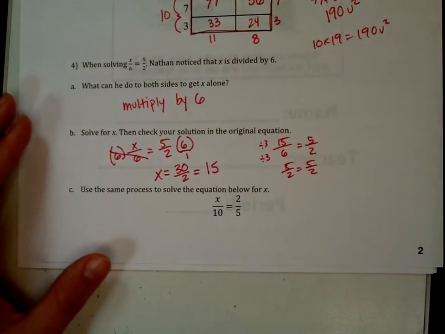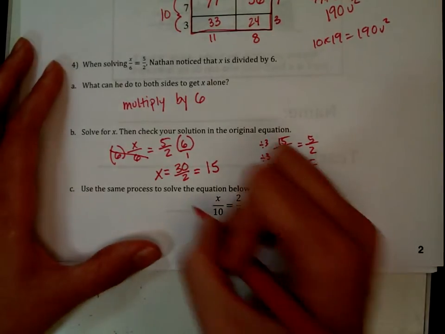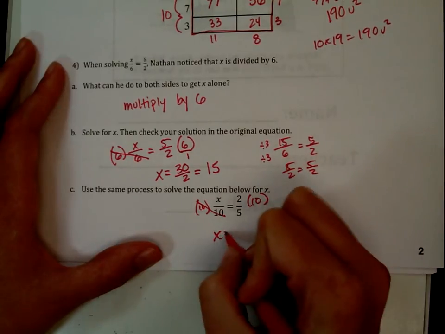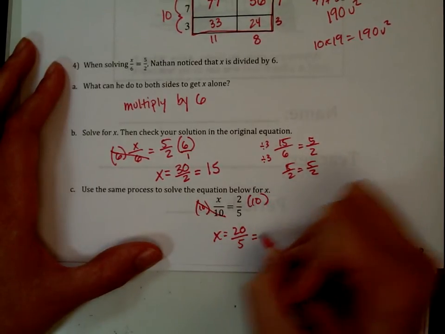Use the same process to solve the equation below for x. So I'm going to multiply both sides by 10. Those cancel, and I get x equals 20 over 5, which is 4.